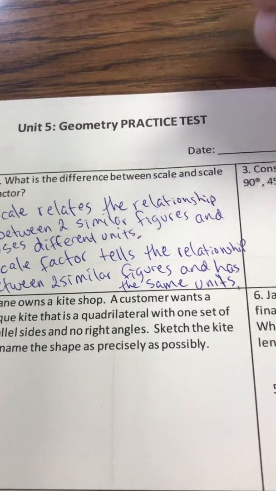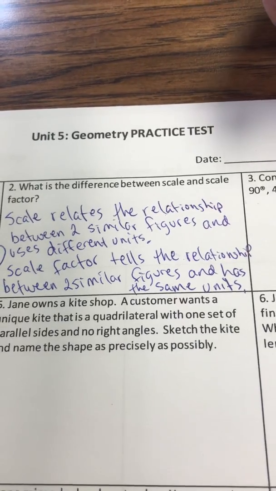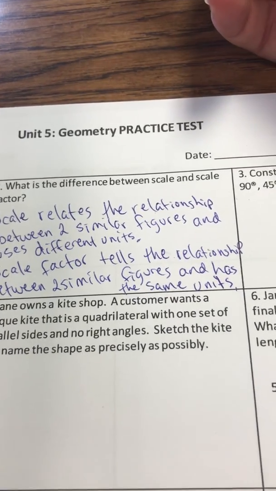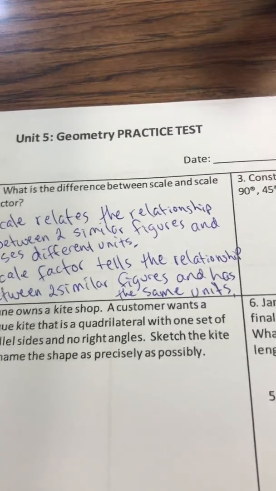You could, but on your test, number 2 is multiple choice. So, yes, that is a good way to remember, but you have to remember which is which. Okay.